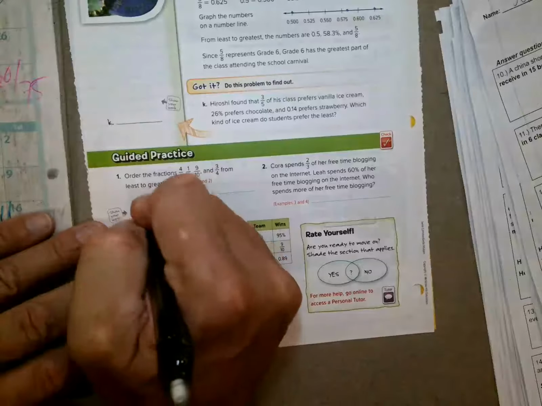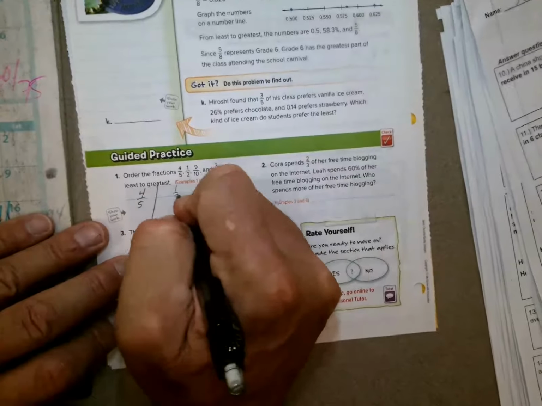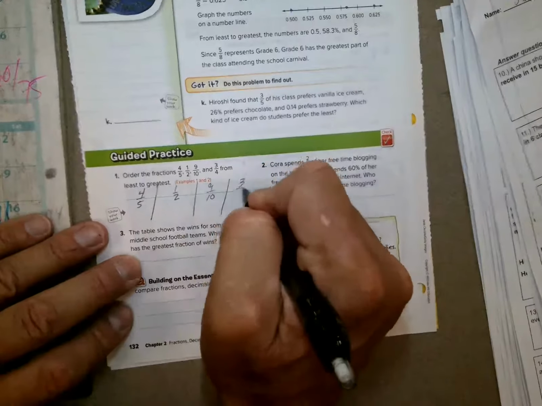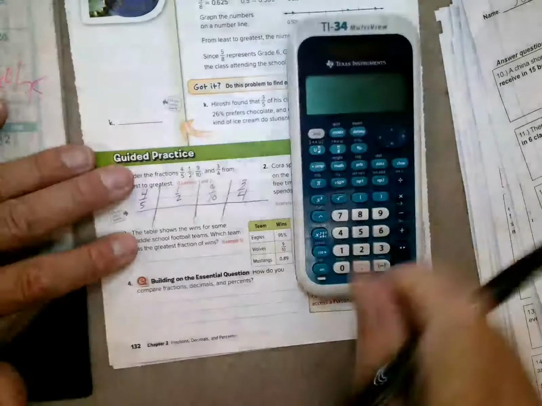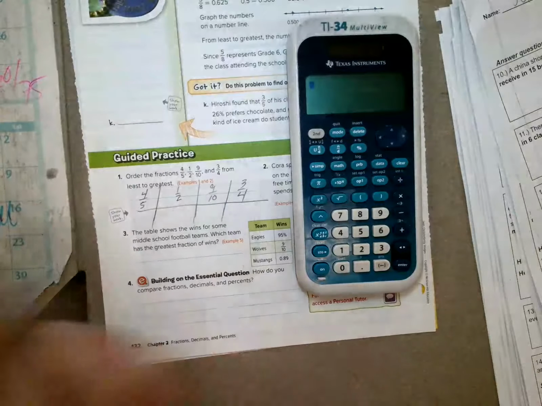So what I'm going to do is go ahead and get set up: 4/5, 1/2, 9/10, and 3/4. Now, a lot of you will start to recognize these decimals a lot easier after seeing them. But let's go ahead and switch this out. If it's real noticeable like these two, I'm just going to write them down.